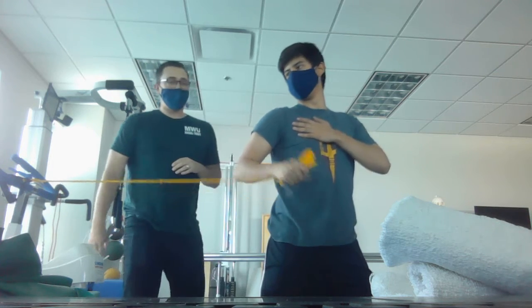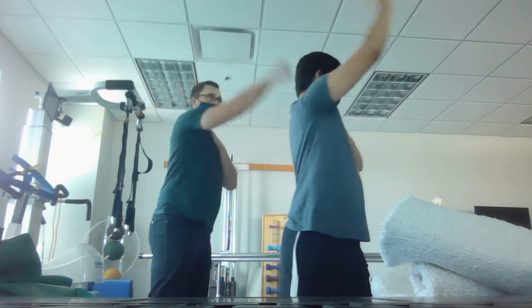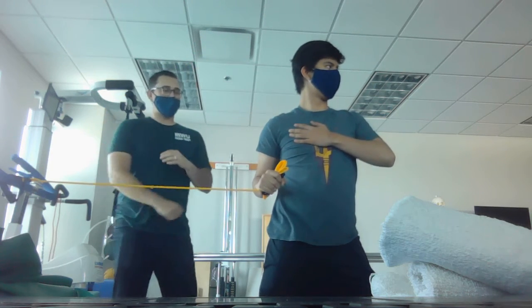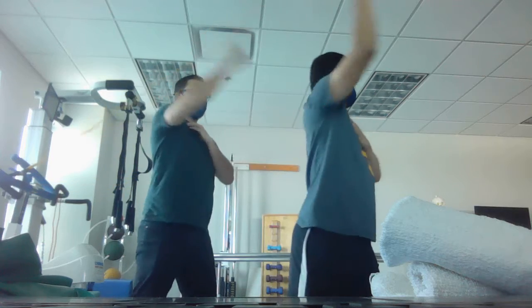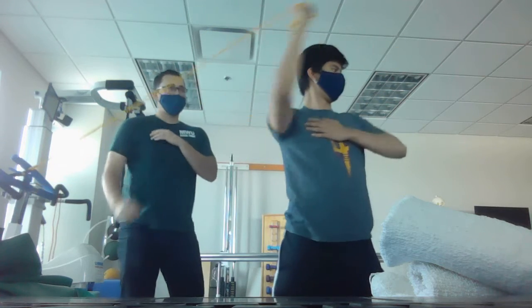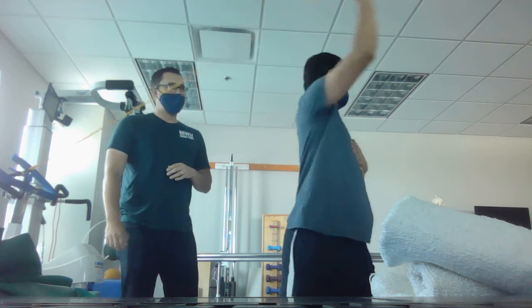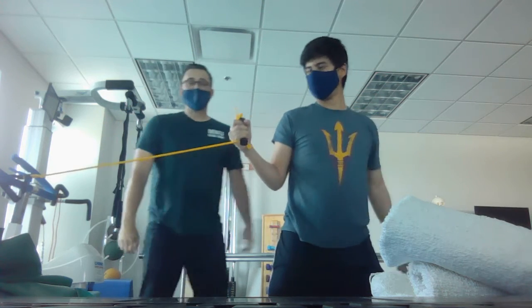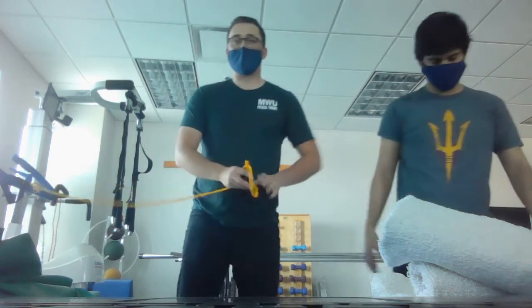Let's go ahead and try it again. External rotation, pulling through. Okay. Let's see you do that a couple more times. Great. One more time. Is that feeling okay, Steve? Good.